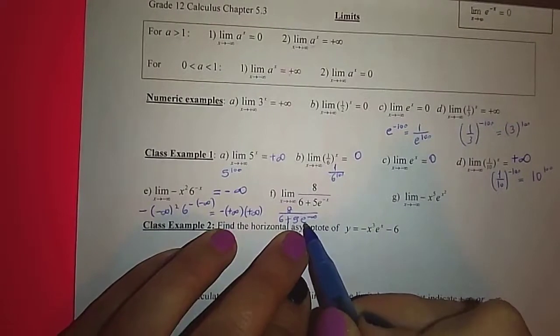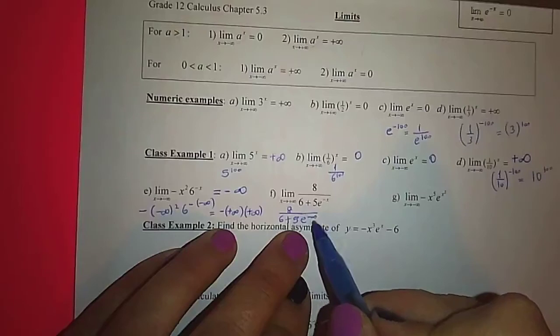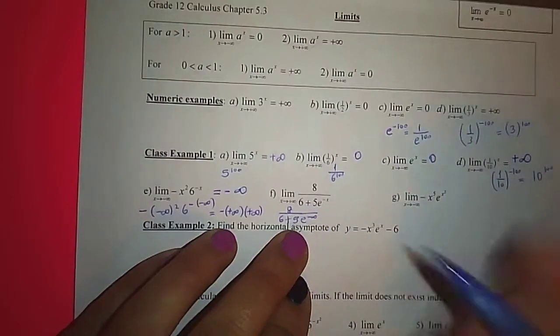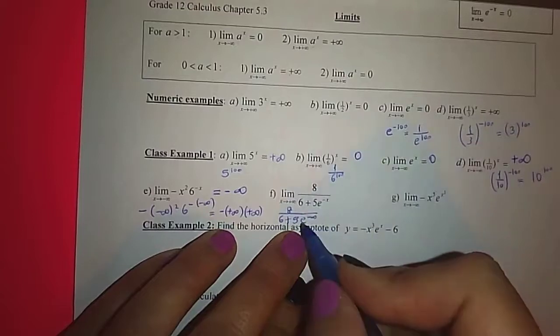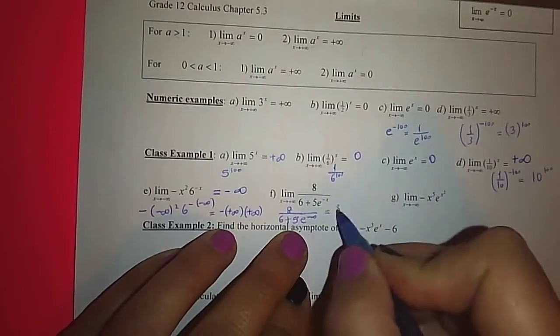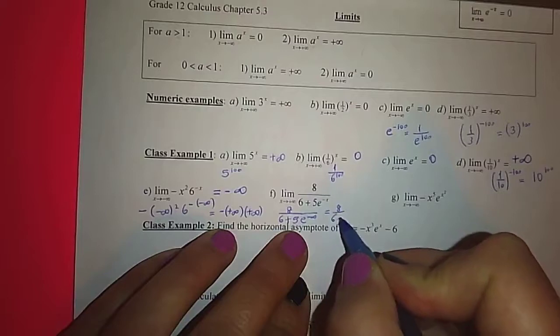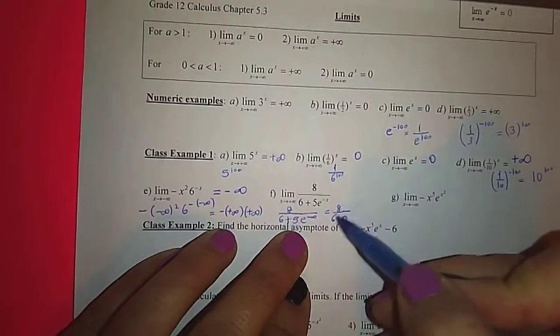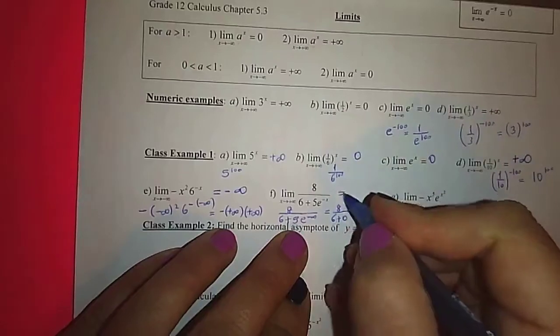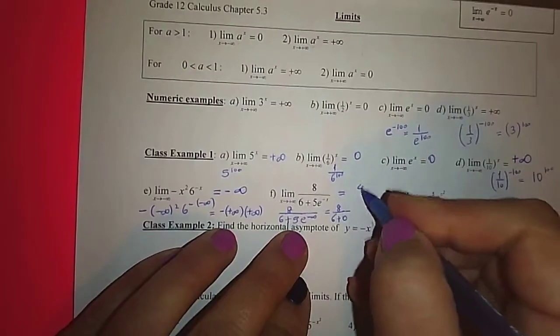Let's say e to the power of negative 100, and we already know that we will get 0 for this. So you basically get 8 over 6 plus 5 times 0, which is 0. So you end up with 8 over 6 here. If you reduce the numbers, you get 4 over 3 as a result.